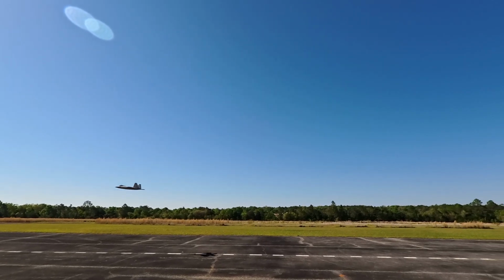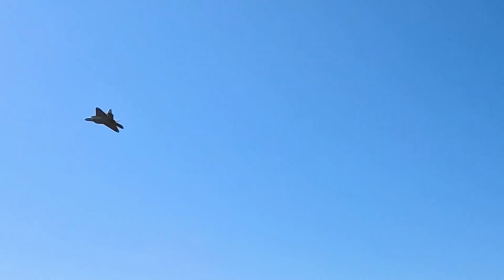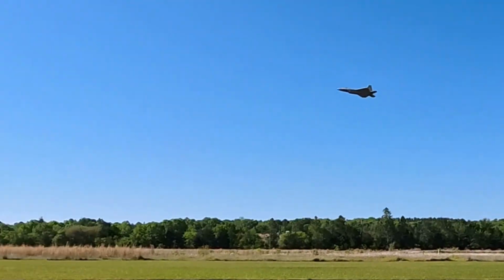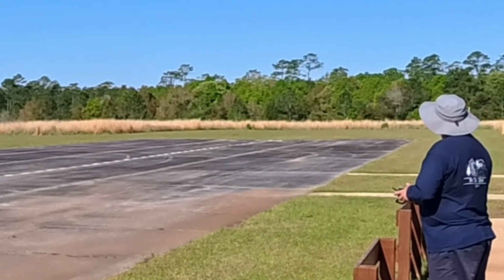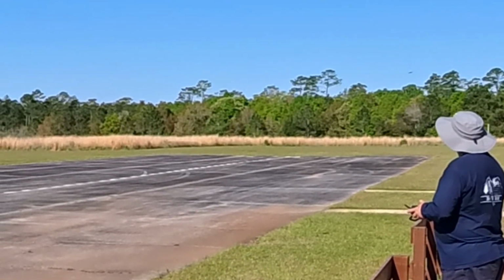Zero. 50%. Time. G limit 1 minute. Landing flaps. 25%, 0. 25%, 0.